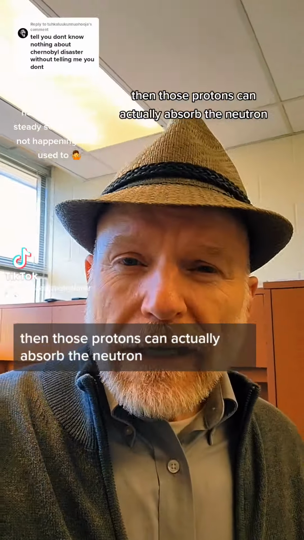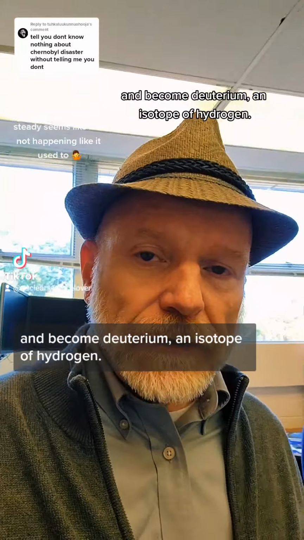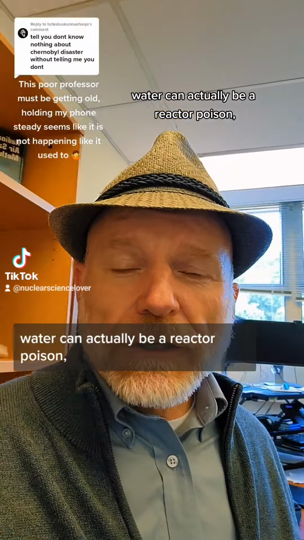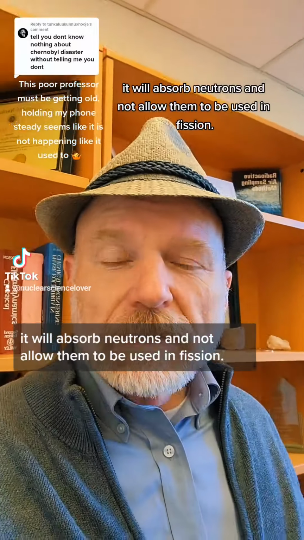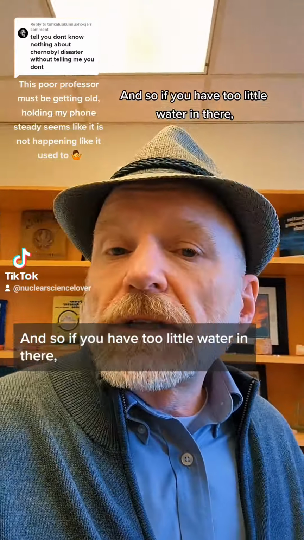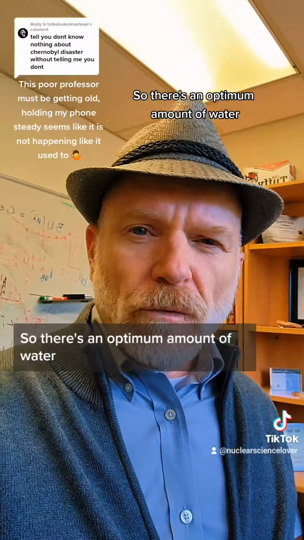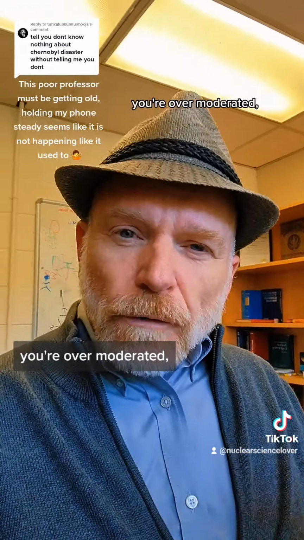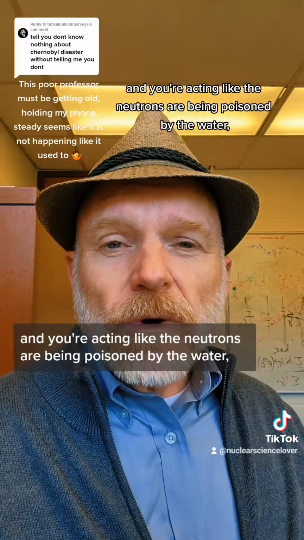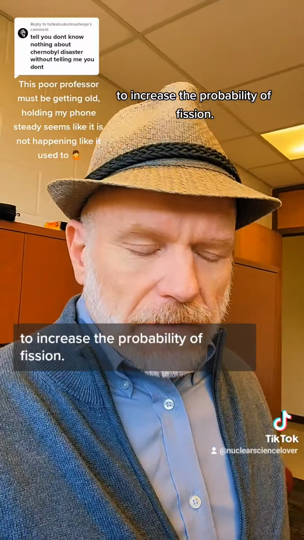then those protons can actually absorb the neutron and become deuterium, an isotope of hydrogen. And so in that sense, water can actually be a reactor poison. It will absorb neutrons and not allow them to be used in fission. And so if you have too little water in there, then the probability of fission isn't as high as it would have been if you'd had more. So there's an optimum amount of water to have in there. Too much, you're over-moderated, and you're acting like the neutrons are being poisoned by the water, and too little, and they're not being as thermal as they could be to increase the probability of fission.